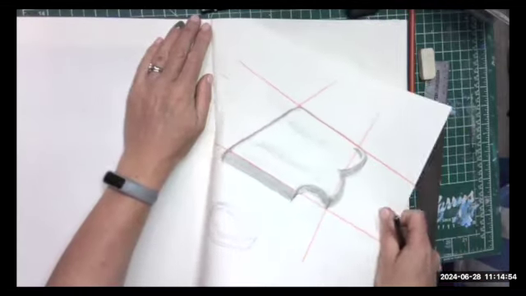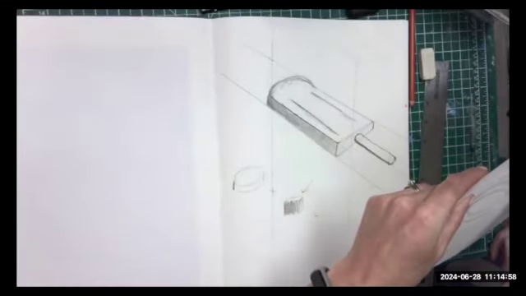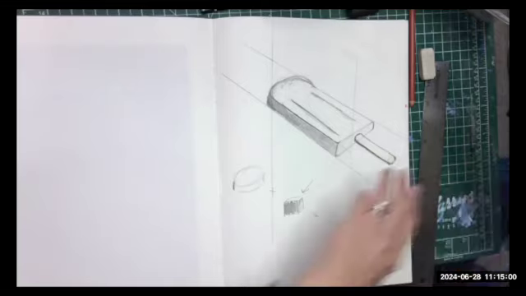Do the guidelines first, but do them in pencil so you can erase them. I just did them in red so you could see it.